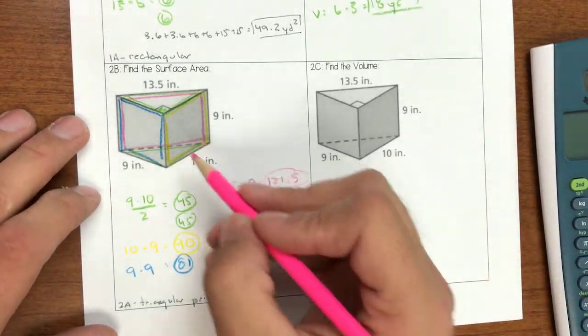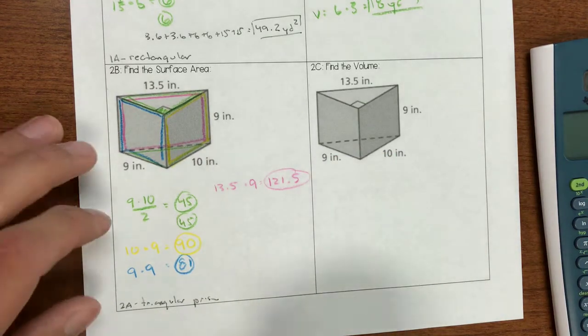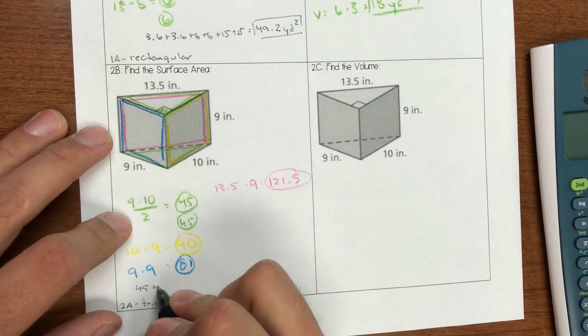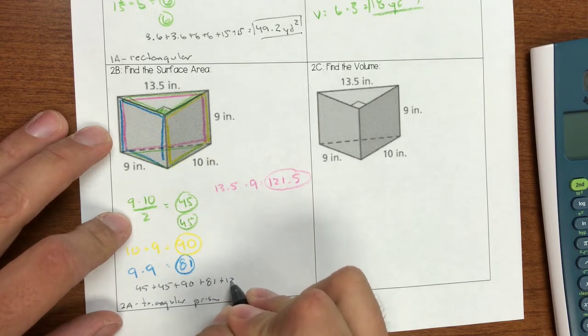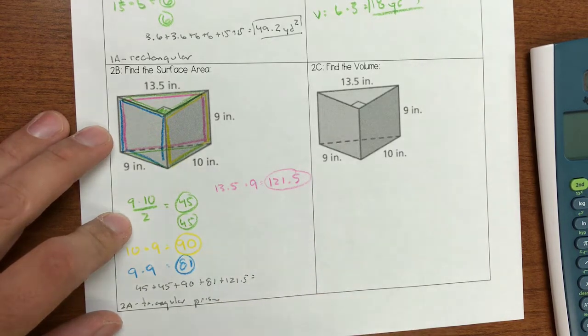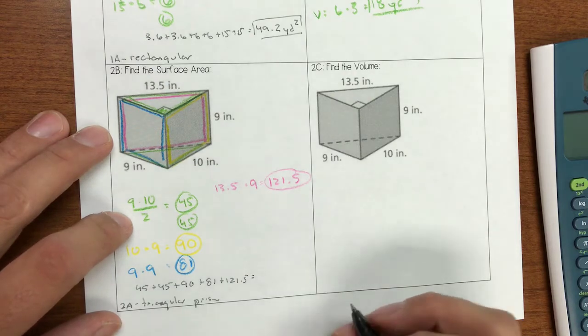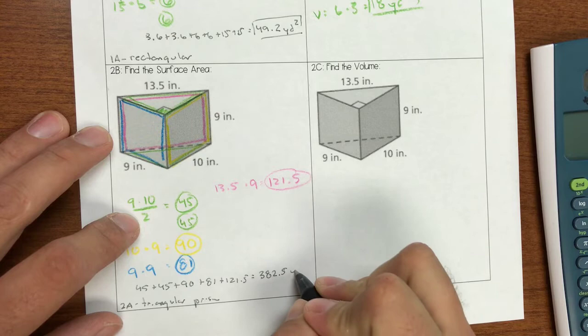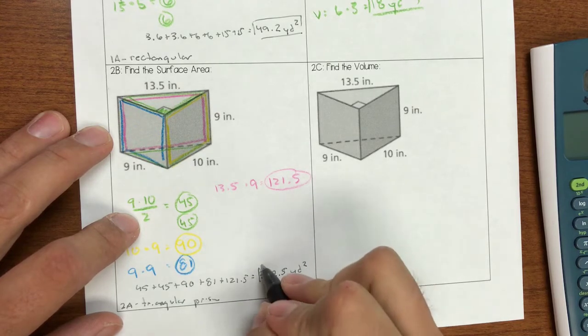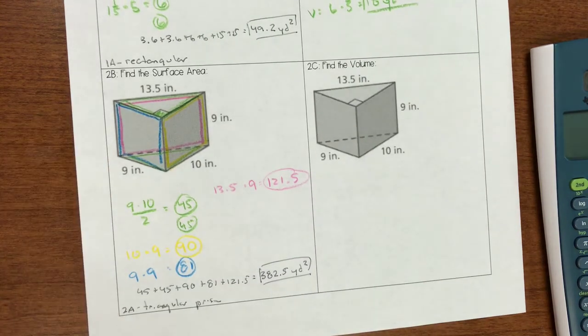Now I've got all 5 sides and I just need to add all of those together. I need to do 45 plus 90 plus 81 plus 121.5, and when I add all those together, I get 382.5 yards squared. And that's the area of my surface.